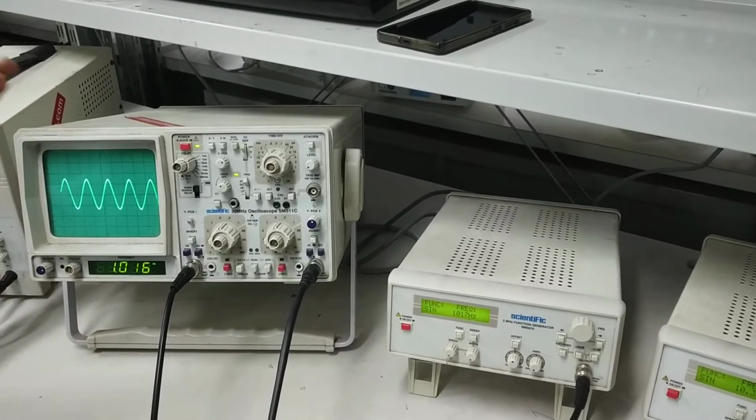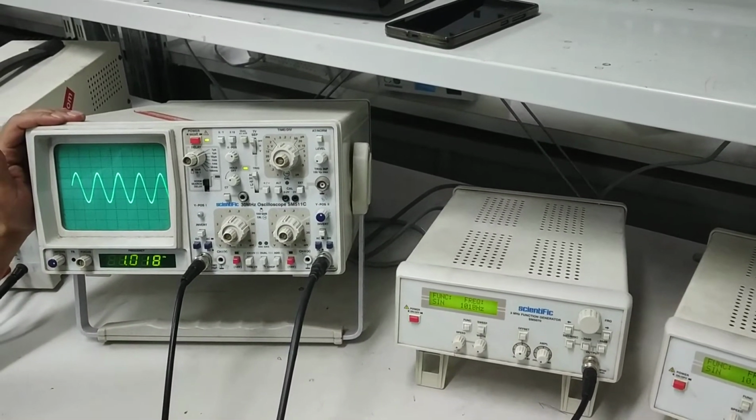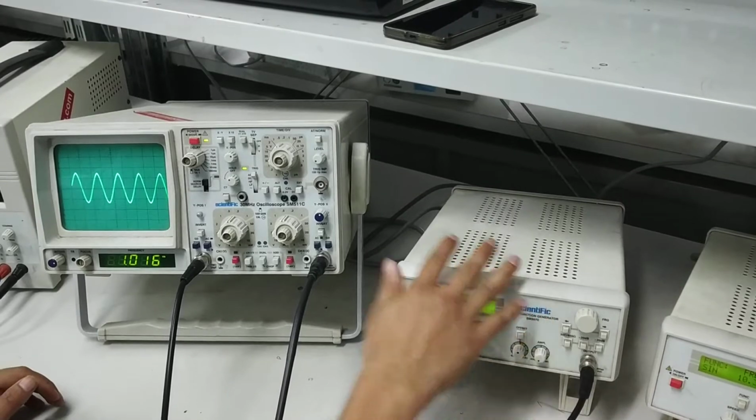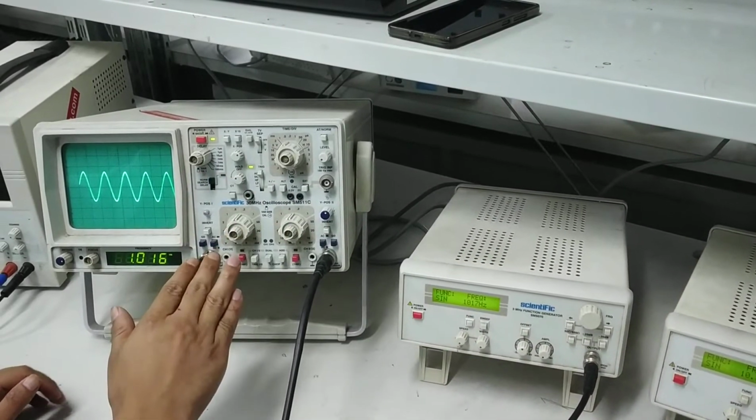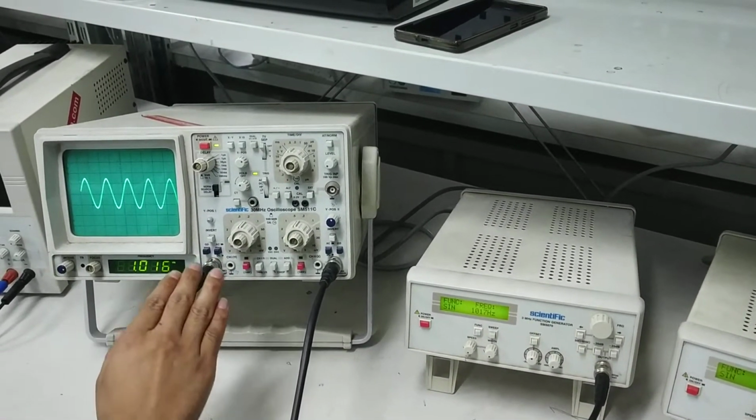Two instruments here. This is a CRO, or cathode ray oscilloscope, and this is a function generator. And in the CRO we have so many switches. Now we'll learn some of the basic switches here.